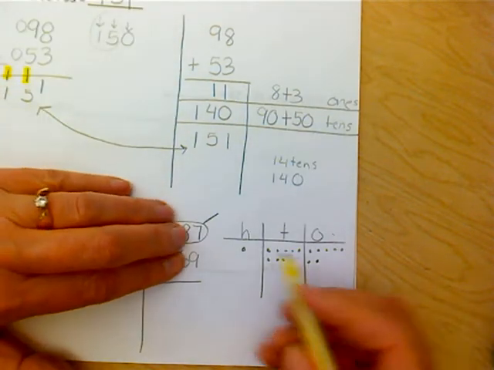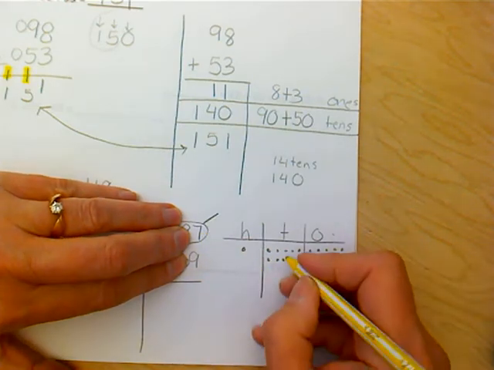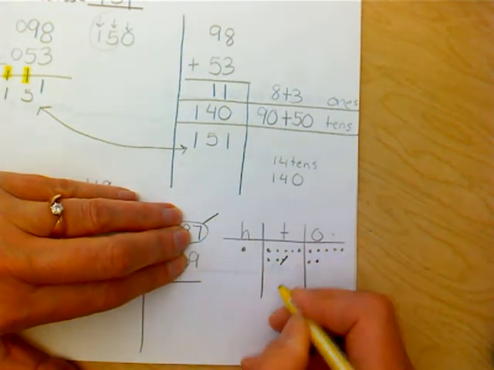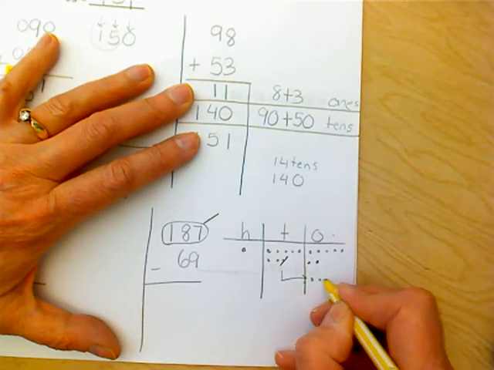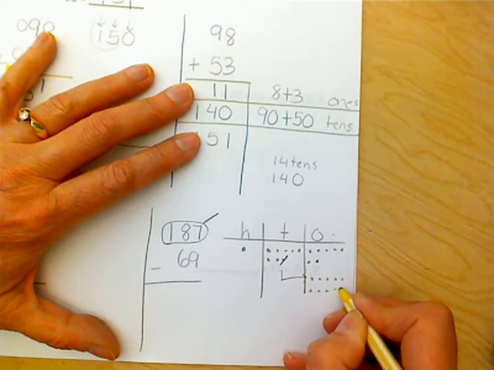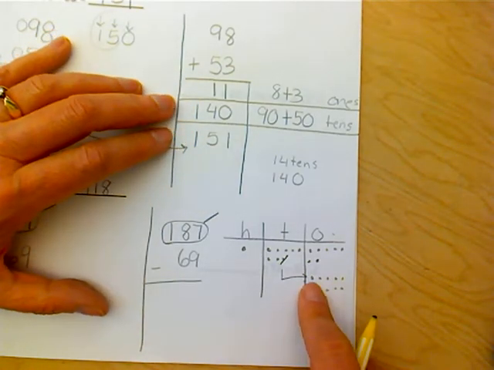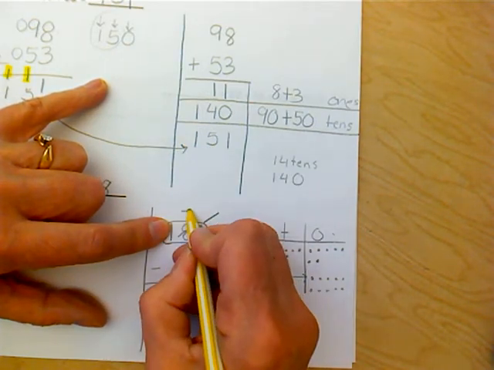So then I'm asking myself, can I take 9 ones away from 17 ones? I cannot. I know I'm going to have to decompose a 10, which here I'm going to. 1, 2, 3, 4, 5, 6, 7, 8, 9, and 10. So I've decomposed a 10, leaving me now, instead of 8 tens, I now have 7 tens.